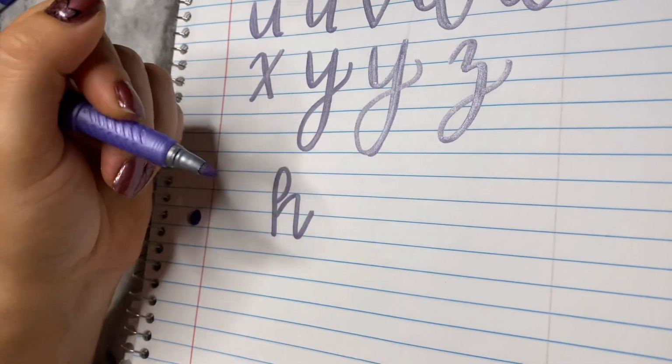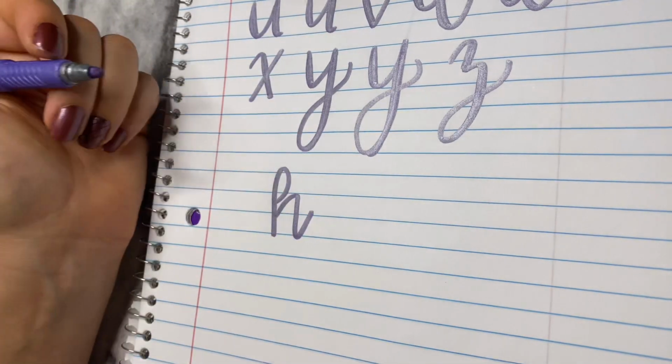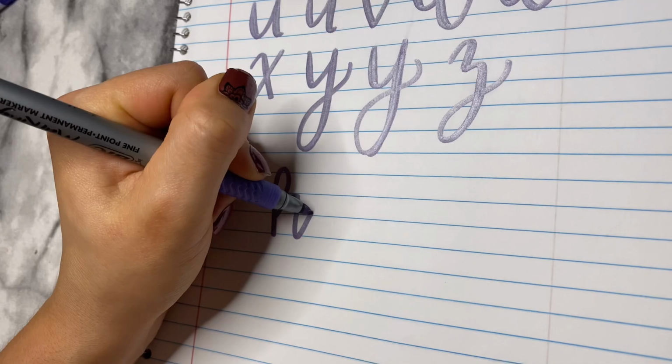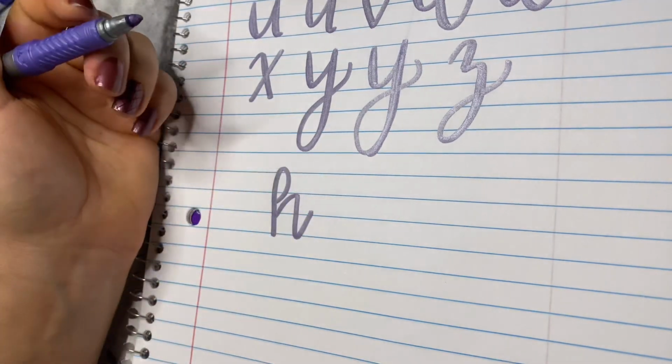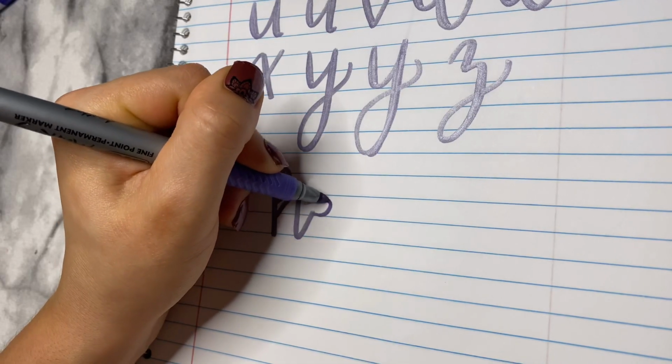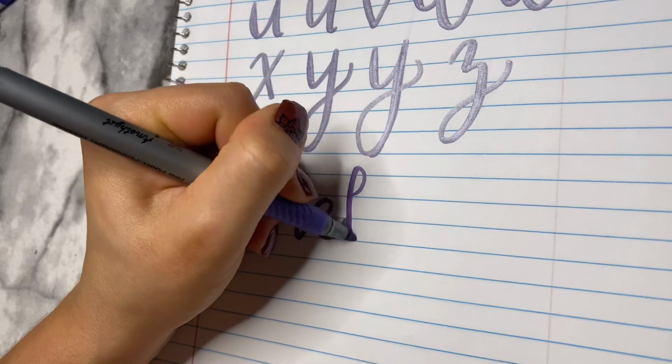The biggest rookie mistake is to not lift your pen between each letter. If you don't do that, it's going to look rushed and your E will probably look like a miniature L. So you want to make sure to push to the right when you're doing your E's. Don't make it look like a baby L.